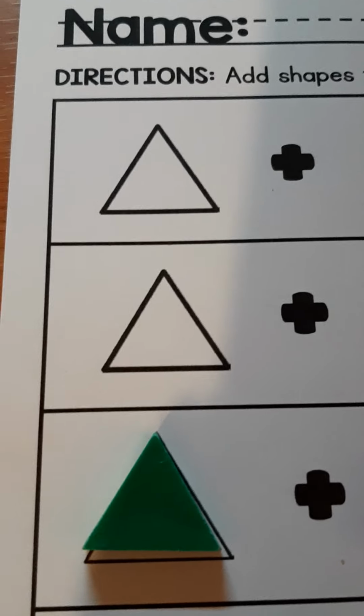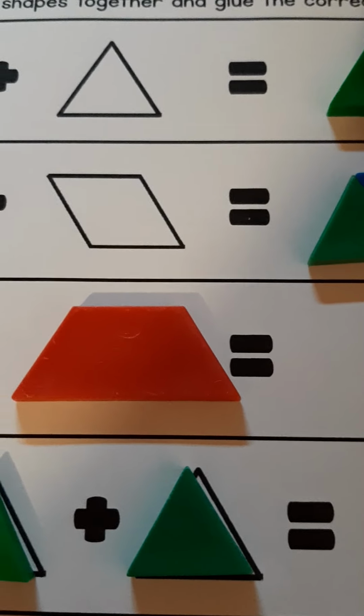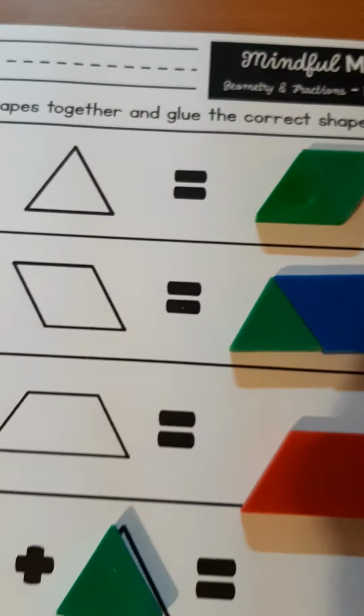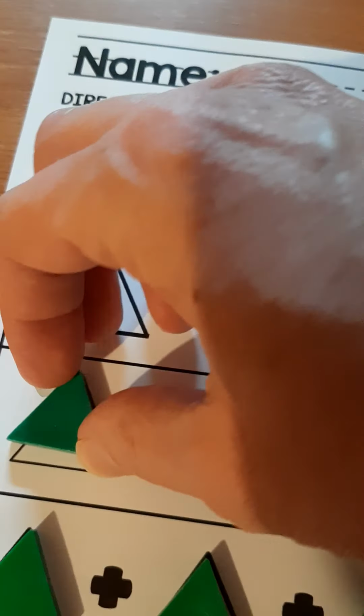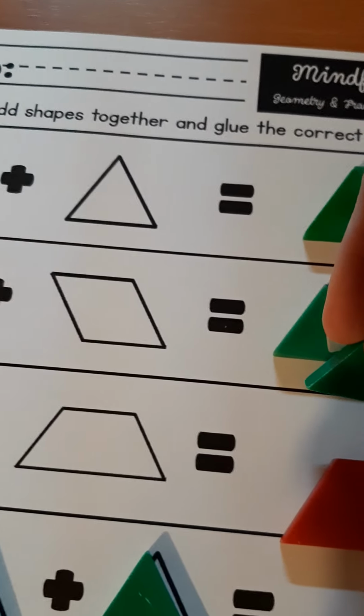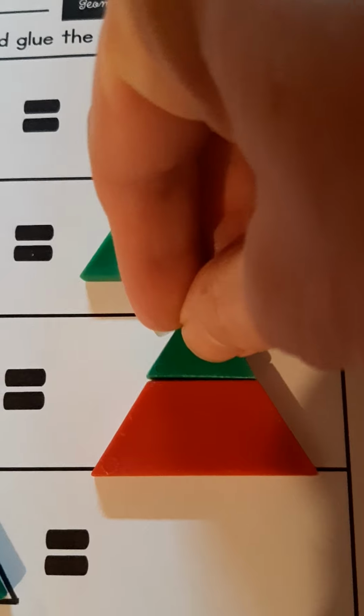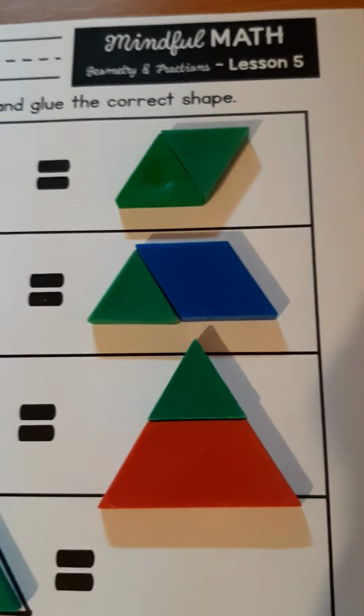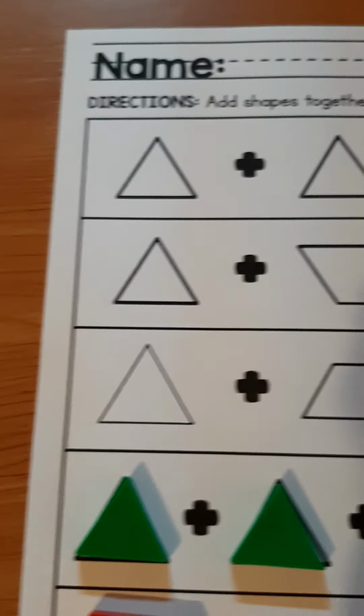Okay, next I have a triangle and a trapezoid. Can you guess another shape that I can make out of a triangle and a trapezoid? Let's see. If I put the trapezoid like that, and I set the triangle on top, can you see it? Ta-da! It's a really big triangle. Good work.